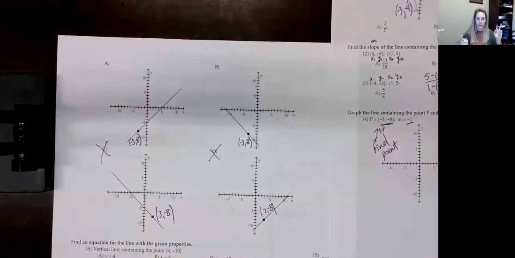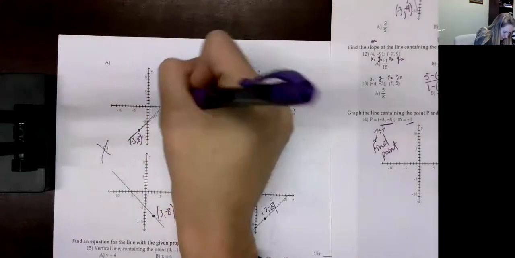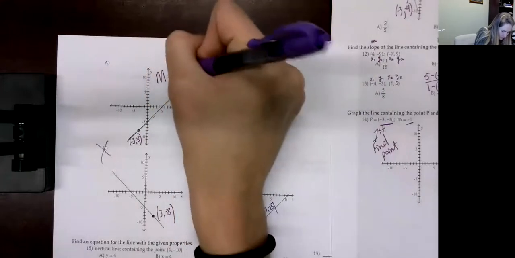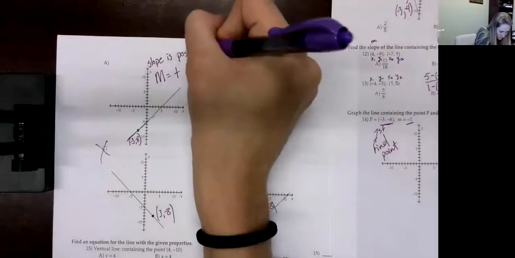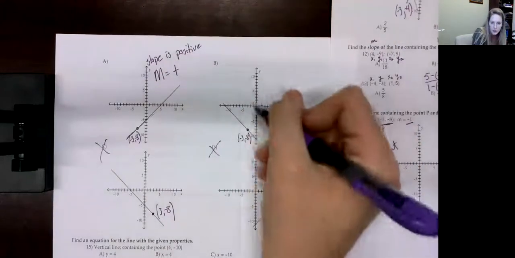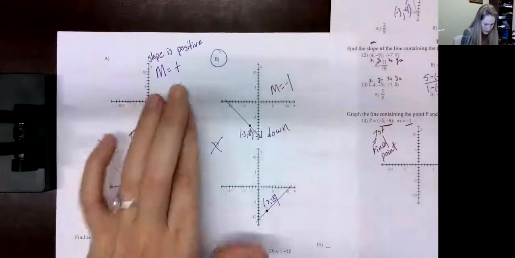But the big difference on A and B is one has a positive slope and one has a negative slope. So this one, since from left to right it goes up, our slope is positive. Here it goes down from left to right, just like we're reading. So if we followed this, we'd be heading down. So this one has that -1 slope.